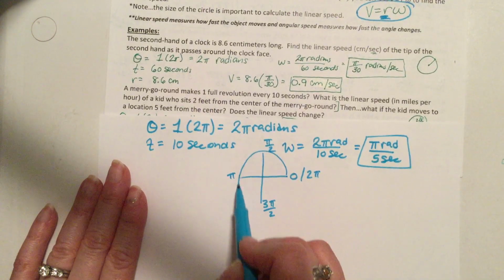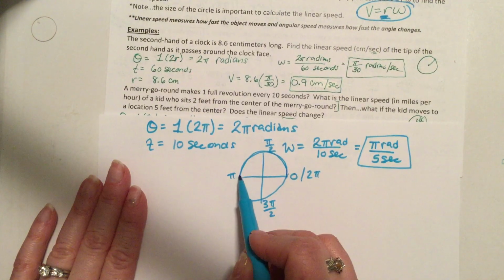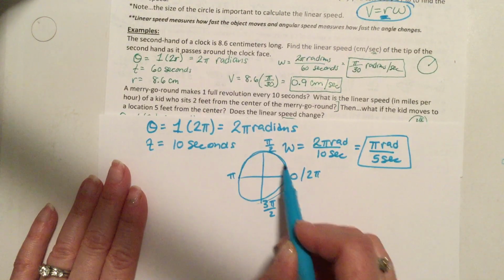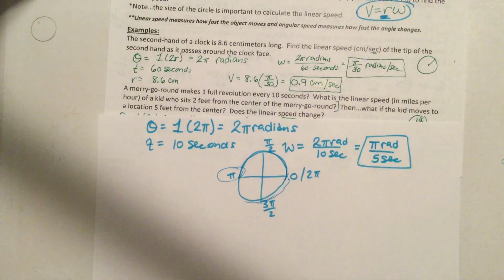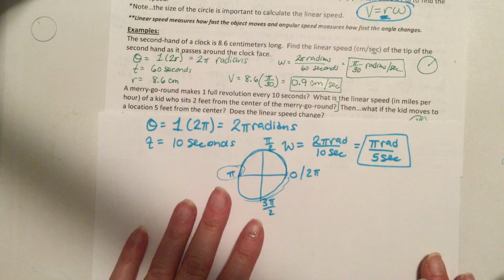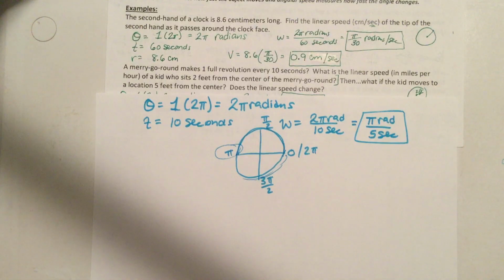So 5 seconds, 10 seconds. So we got 5 seconds, it'd be here. 10 seconds, it would be here. 15, 20. So knowing that pi is half a circle, every 5 seconds, it makes it halfway around the circle. So as a visual, it's really cool. That's why we graph these things first. So as we're doing these problems, you have a reference as to what I'm talking about when I get really, really excited, and I've done the notes many times. Okay, let's keep on going.